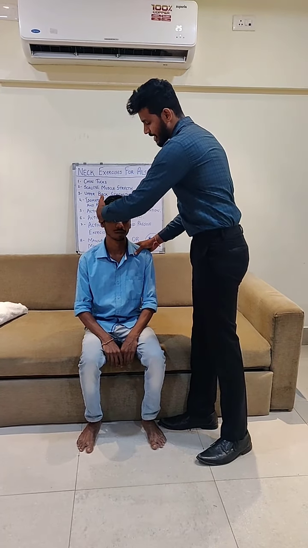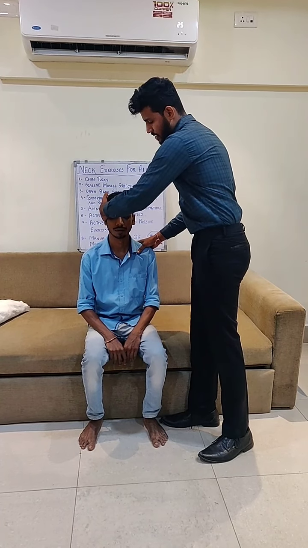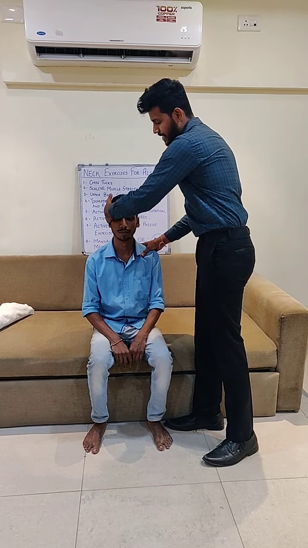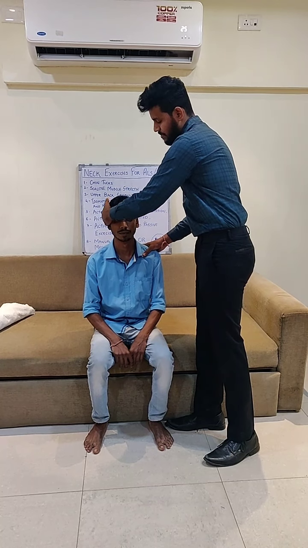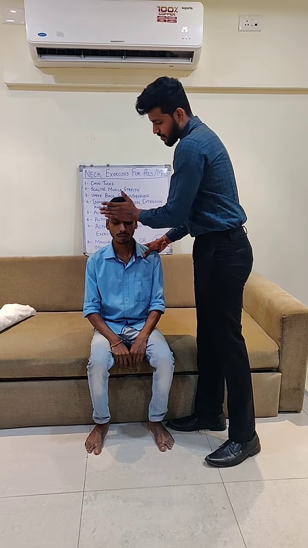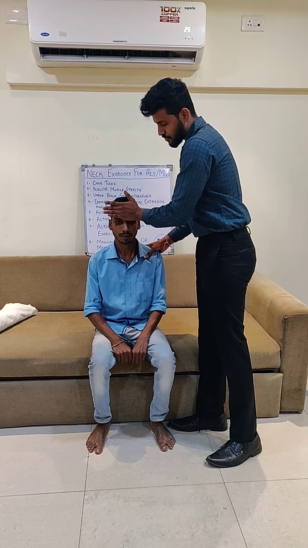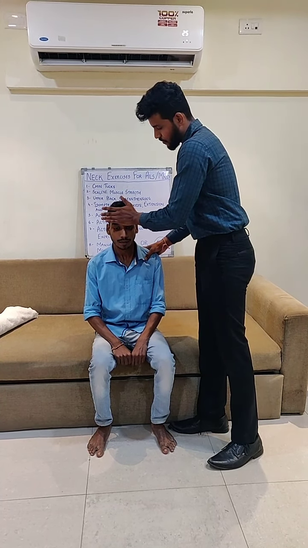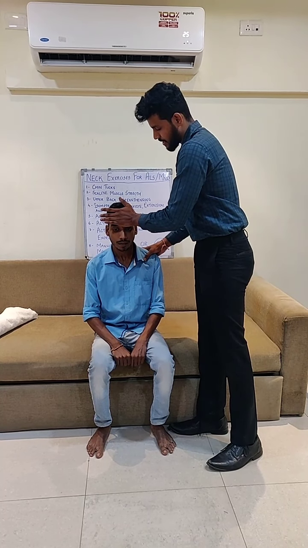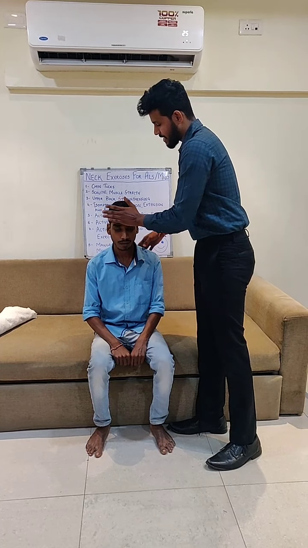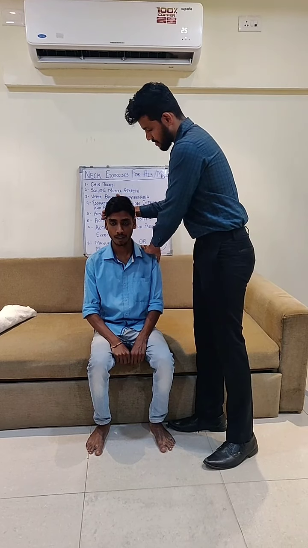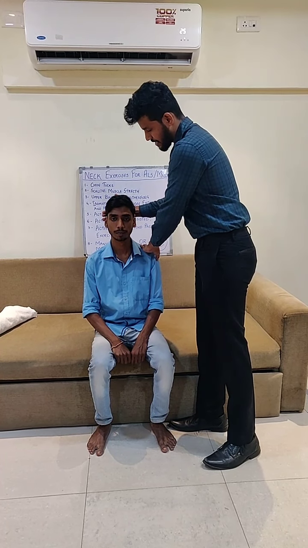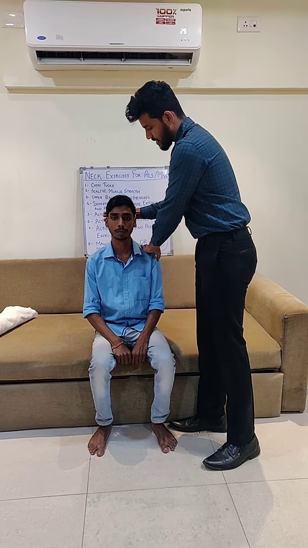Similarly, the other side, lateral flexors. Push. Count to 10. Similarly, for the flexion, you keep your hand on the forehead and ask the person to push it. Push. Count to 10. And now posteriorly for the extensors. Push. Count to 10.